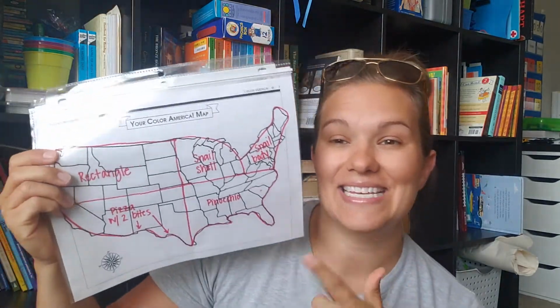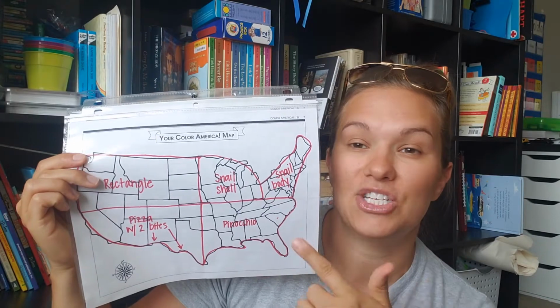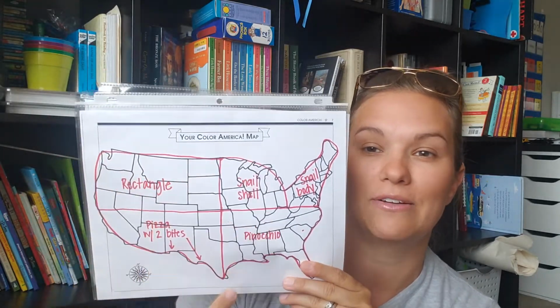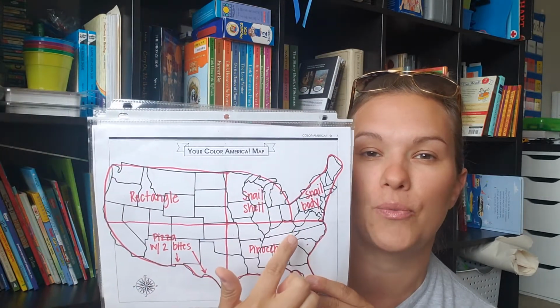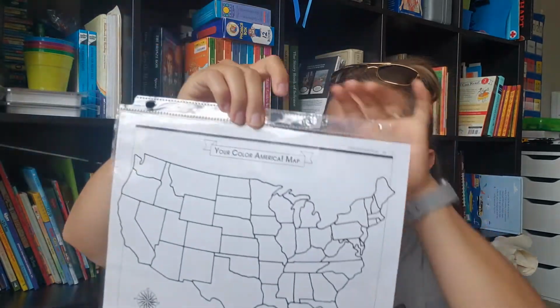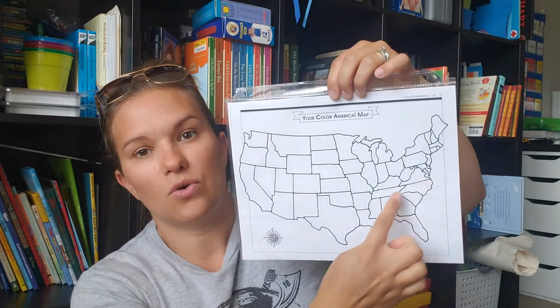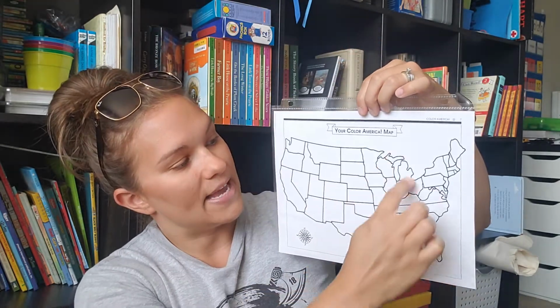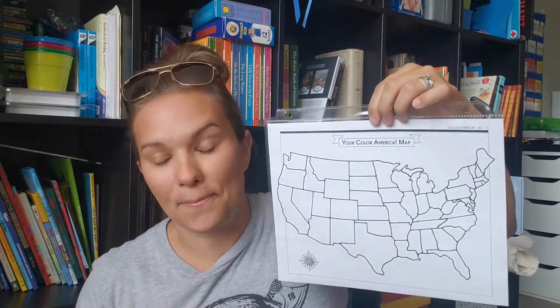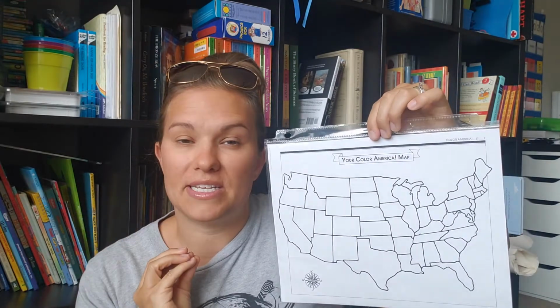So again, this is what I'm using to guide them. I usually grab a dry erase marker and trace over it with them, and they're using this. So they're using a dry erase marker and they're going to do the vertical and the horizontal, and then they're going to make their own lines as they go. And that's kind of the first step where we start.